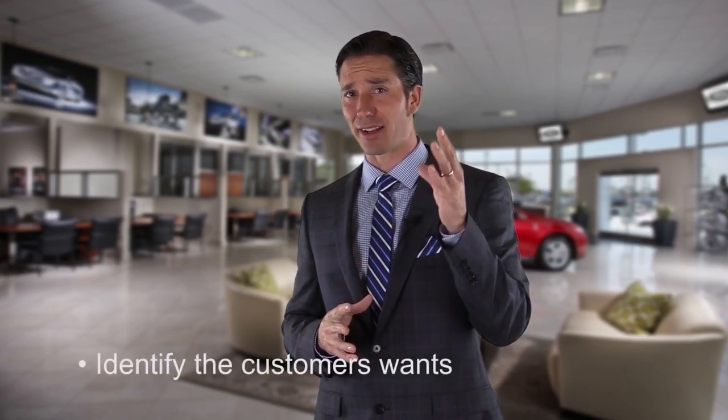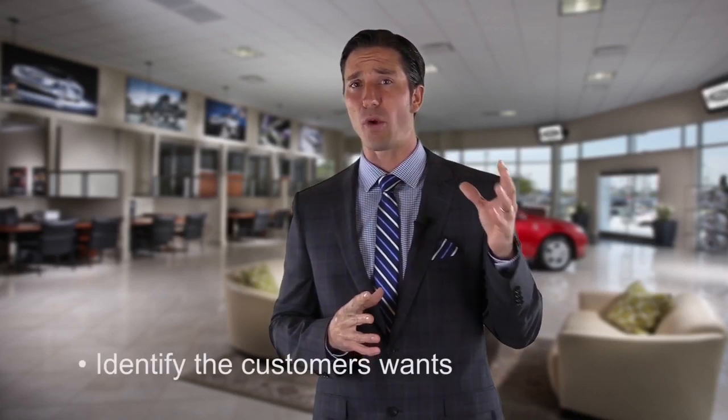In this module, we're going to talk about how it is our job to identify the wants and needs of the customer. They have a want, they have a need. We have to identify what is the right product and why they want this and why they need this. Identify the customer's wants, why they want this vehicle. Is it status? Is it convenience? Why do they want it?